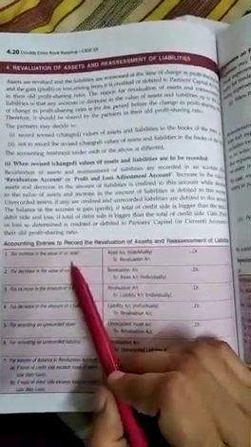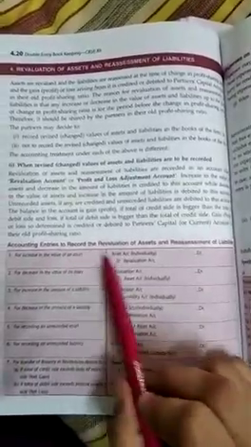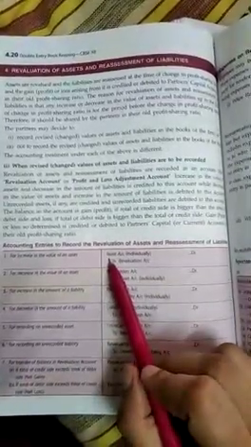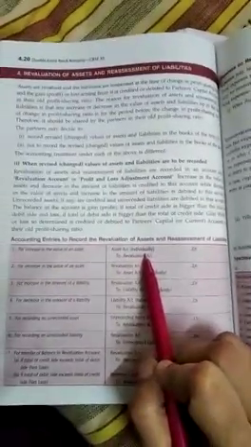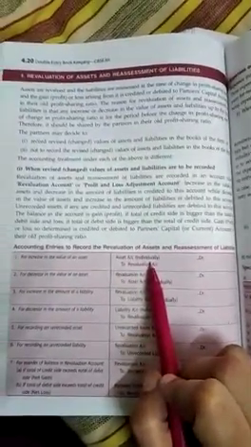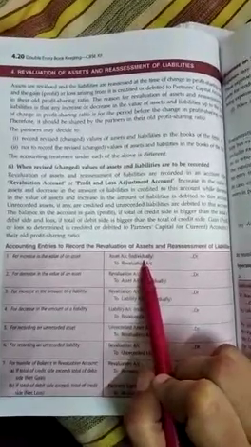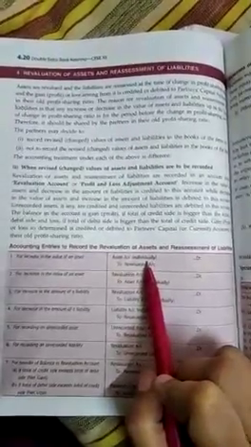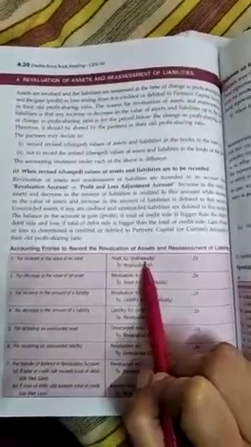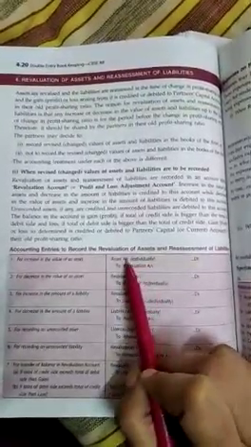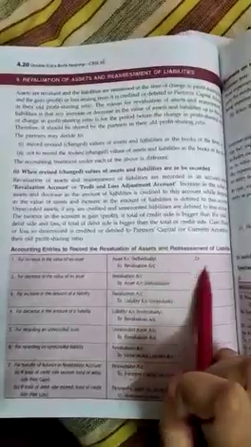So the asset will increase or it will decrease. When the asset decreases, it will be debited individually. Suppose the furniture, as an asset, increases in value. Earlier the value was 5,000 and now it is increased to 8,000. So the value of the asset is increased. The furniture account is debited to the revaluation account by 3,000. In the same manner, if the value of an asset is decreased, the asset will be credited.